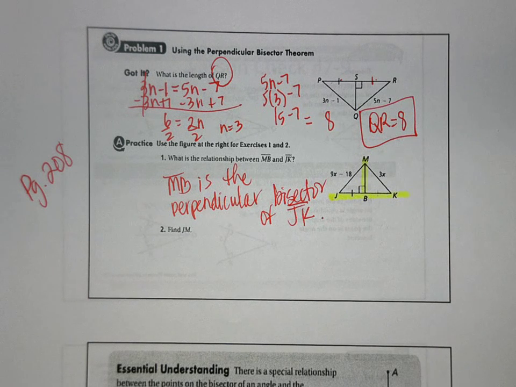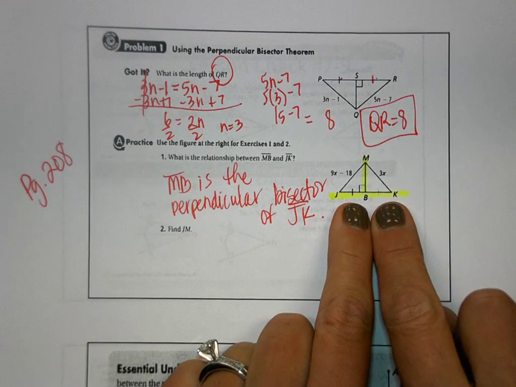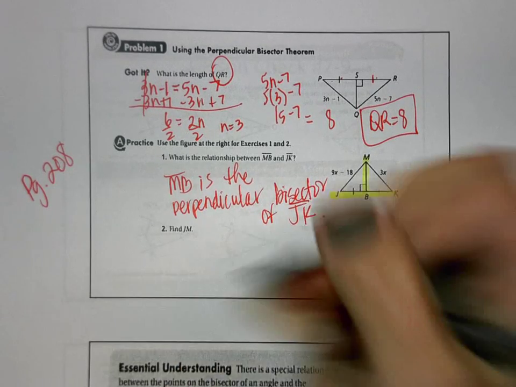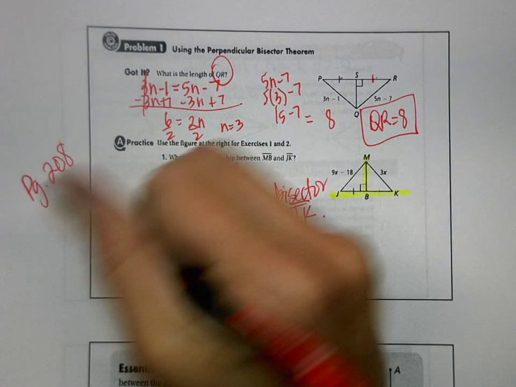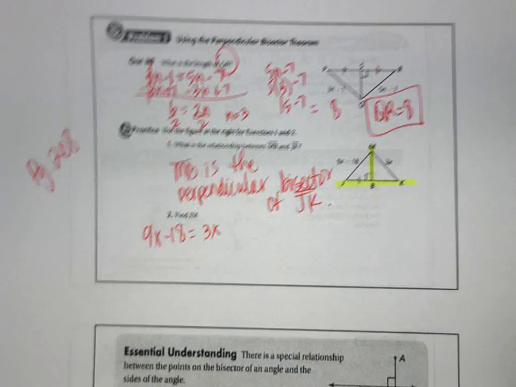Okay, so the correct answer for JM is 9, but in order to get that answer, you first had to figure out, well, what does X equal? And since these are equal and it's a perpendicular bisector, we know that these two lines are also equal to each other. So we should have set up 9x minus 18 equals 3x. In order to solve, what would you do?